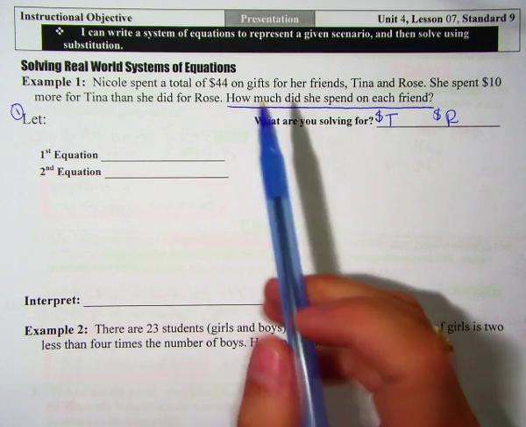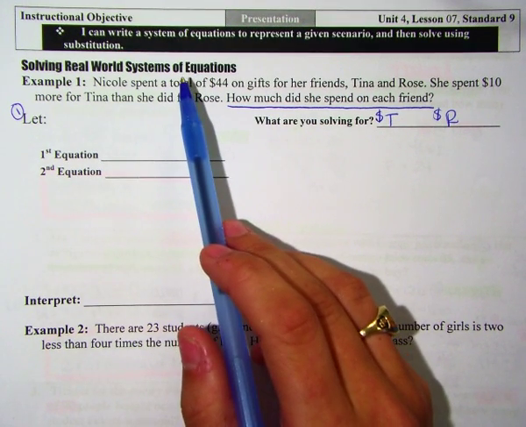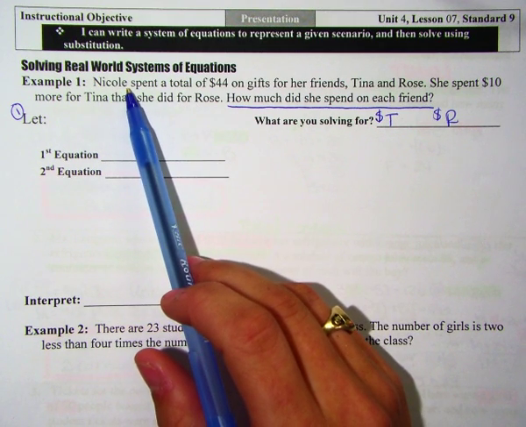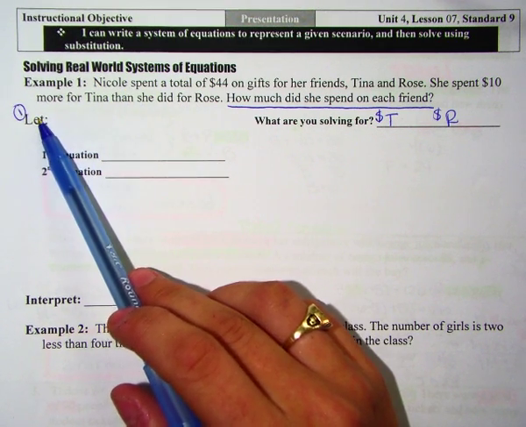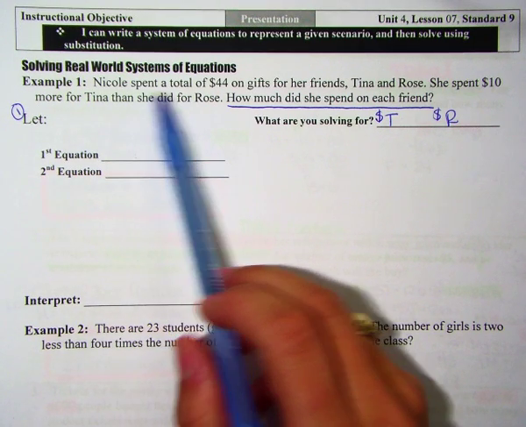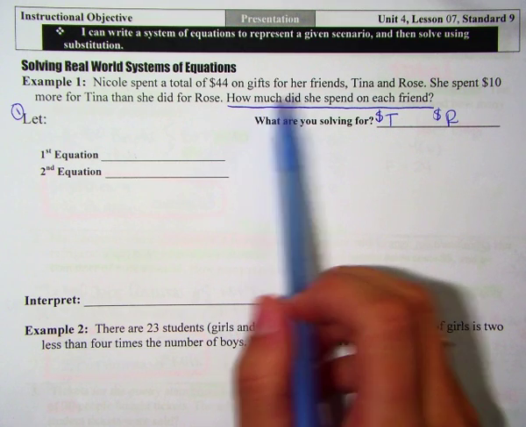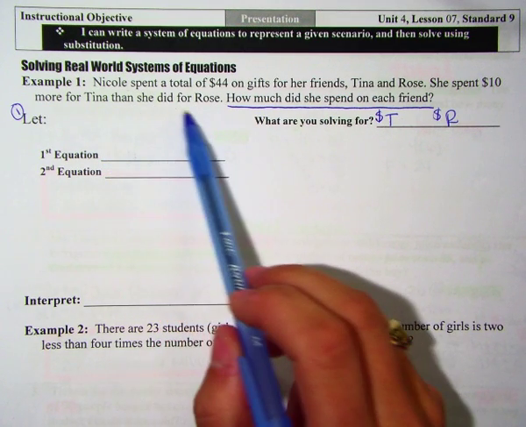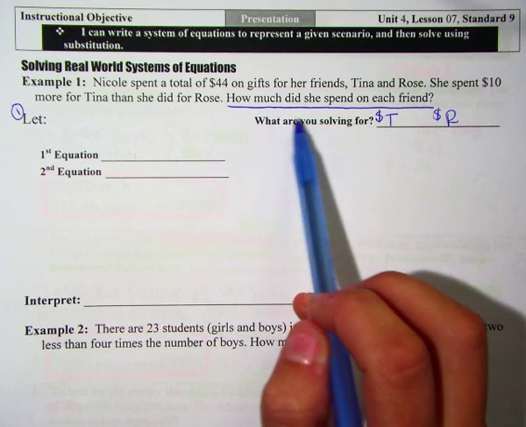Okay, this is lesson 4.7, which is solving real-world systems, and we're going to use substitution. So example 1, I'm going to read the question first, then define my variables before I go and write my equations. Nicole spent $44 on gifts for her friends, Tina and Rose. She spent $10 more for Tina than she did for Rose. How much did she spend on each friend?